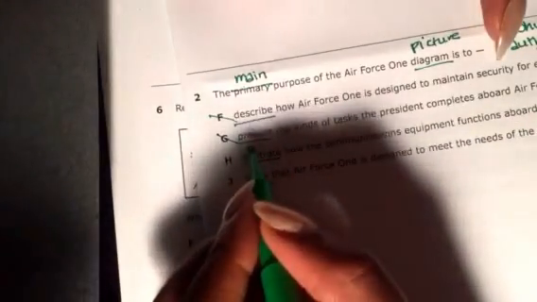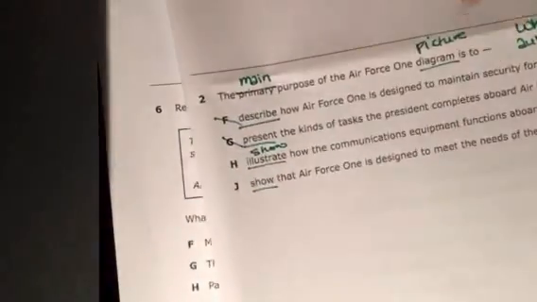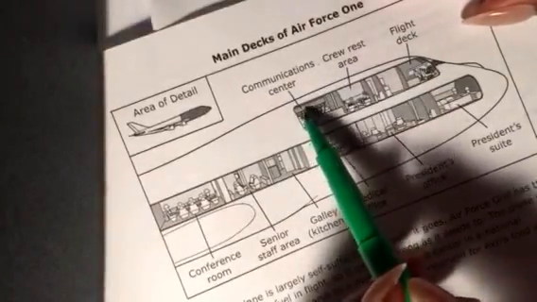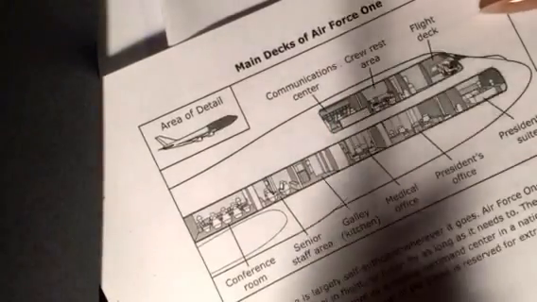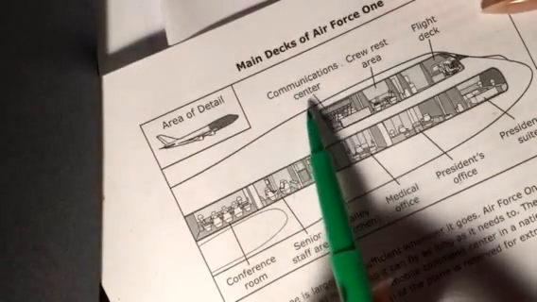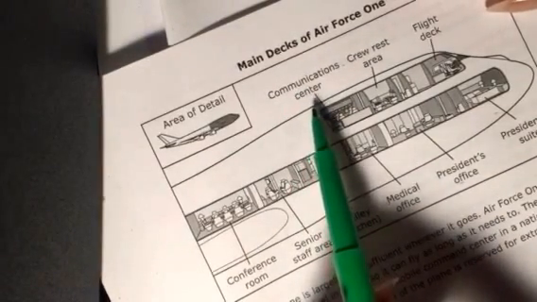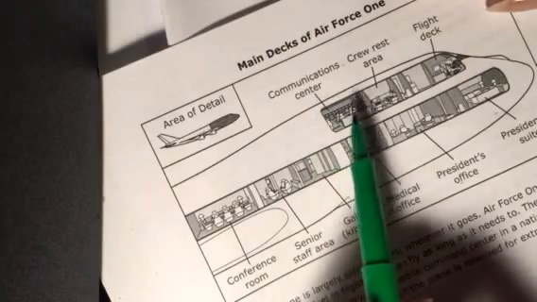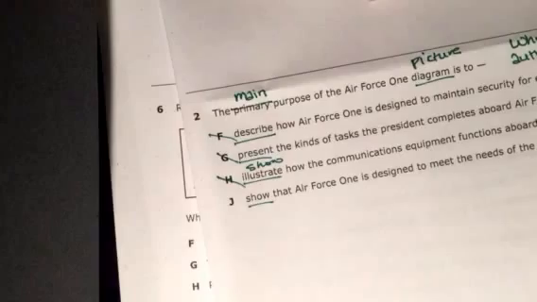So illustrate means show. So here's a communication center. There's no information here about how the communication center works. So it's just showing me a little picture. So I don't think that's the correct answer.